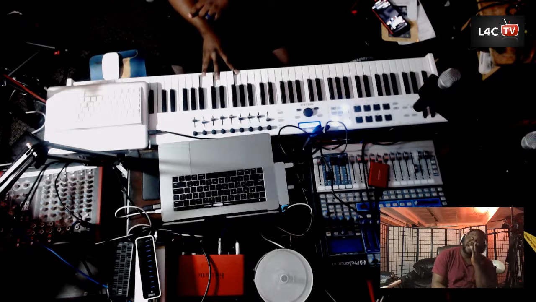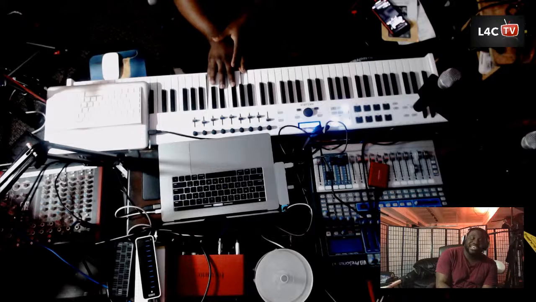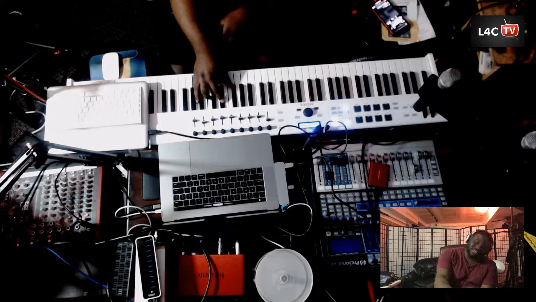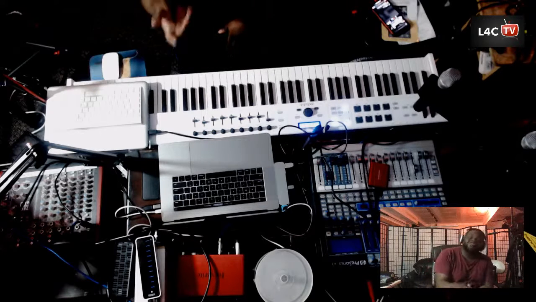The next chord is this chord here, which is G, B flat, C sharp, and an E. You can also play it this way if you want: B flat, C sharp, E, and then a G. It's just flipped. So that's the first two chords.